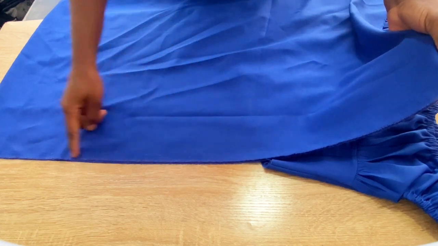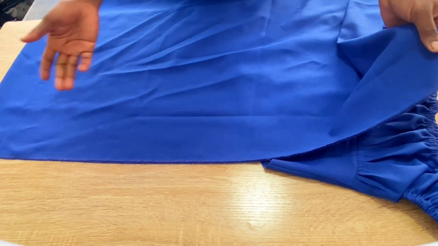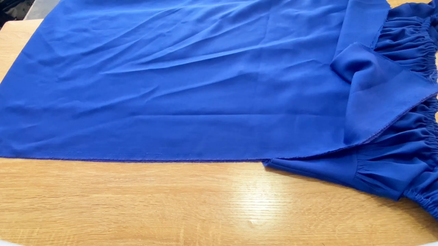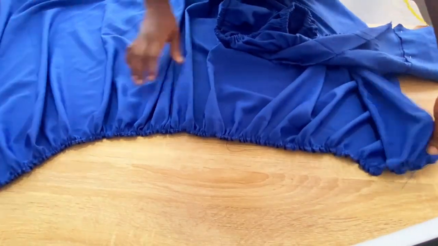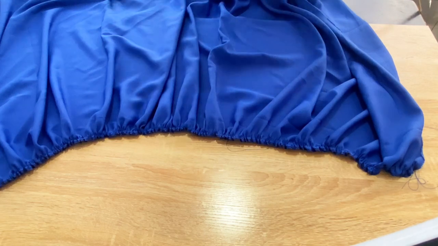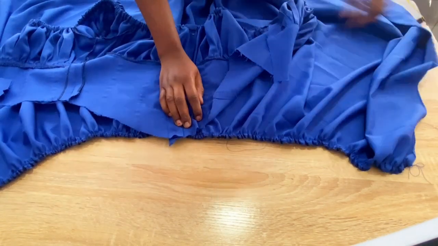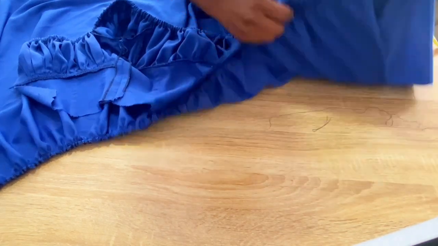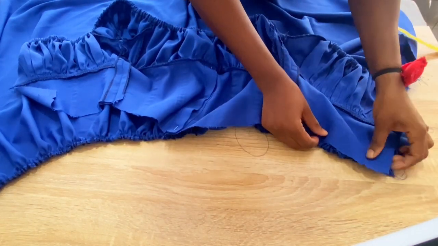I'll take this fabric now to the sewing machine and run a gather stitch at the upper part of the fabric. After running the gather stitch, I'll make gathers on it and I'll bring it back and show you. I am done running the gathers here and I'm just going to fix it to the upper part of the dress. I'll start by pinning it from one end to the other end.